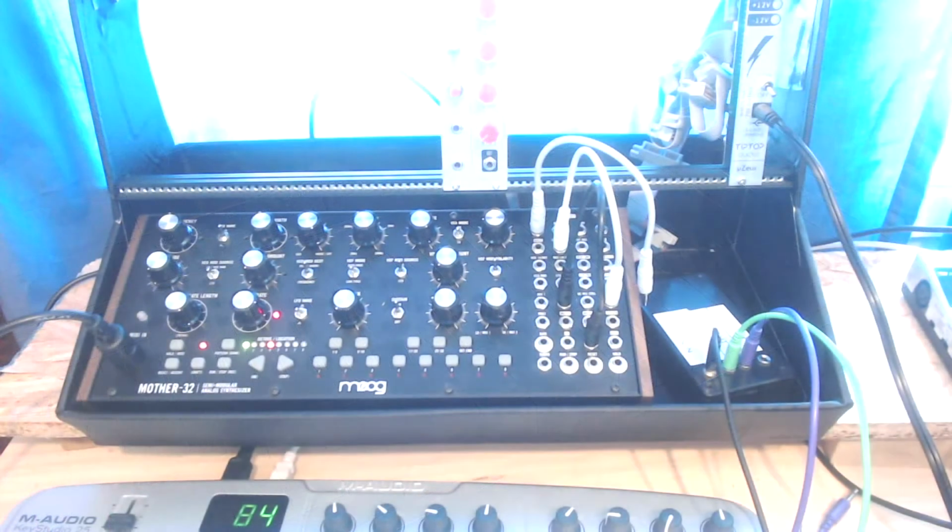So there you go. The way the Mother 32 is built, you can only get 12 or fewer notes to the octave with the VCO, and you can only get about 12 or more with the LFO or the VCF. But between the two of them, you pretty much cover everything from 6 to the octave on up. So have fun with that.